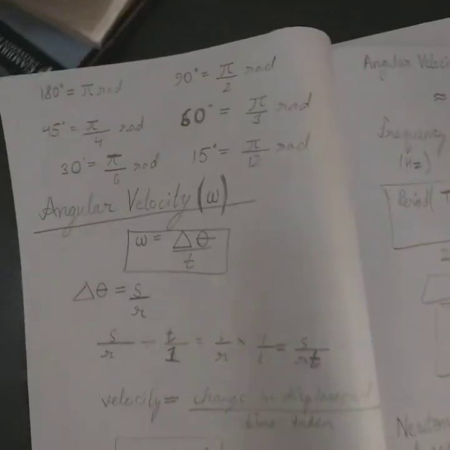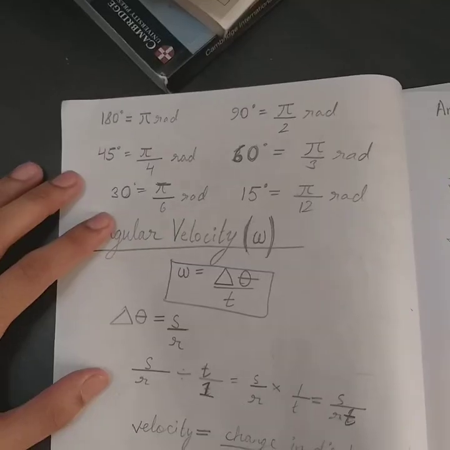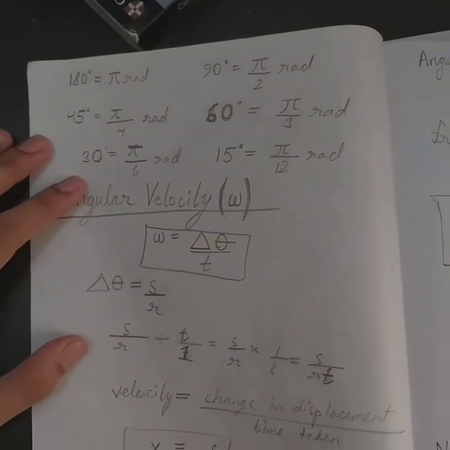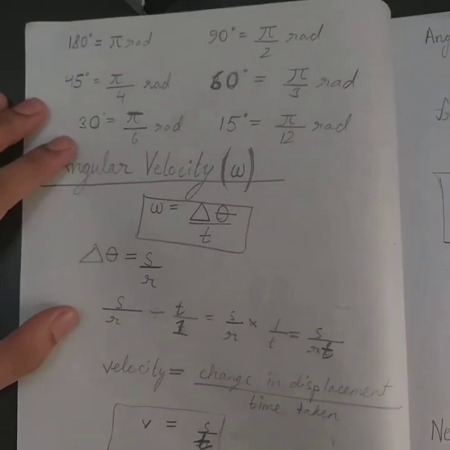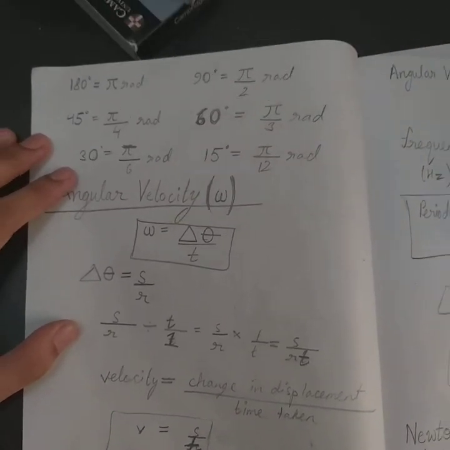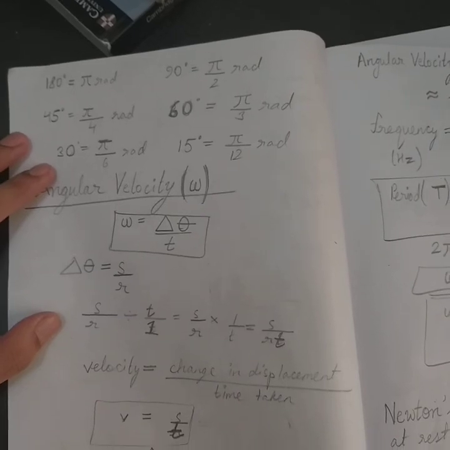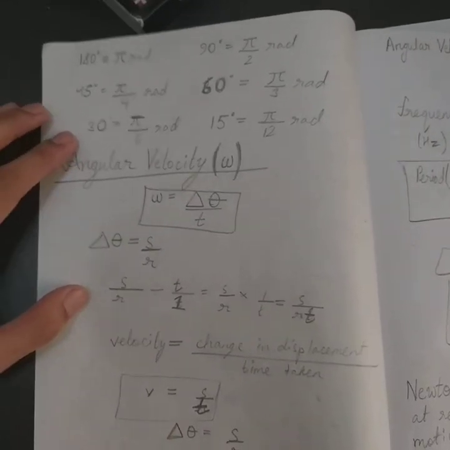So as you can see here, there are many radian to degree conversions and degree to radian conversions. And it's also recommended that we always express degrees as a multiple of pi when we're converting it to radians.